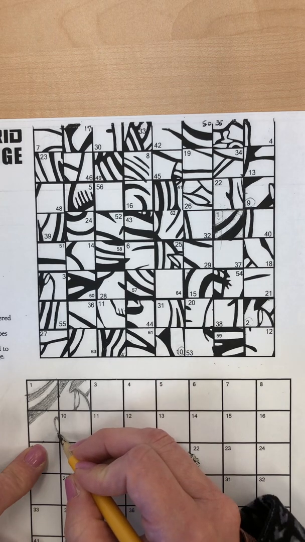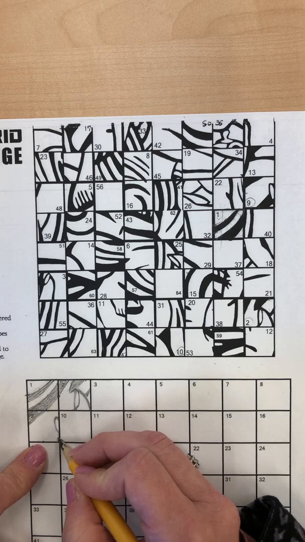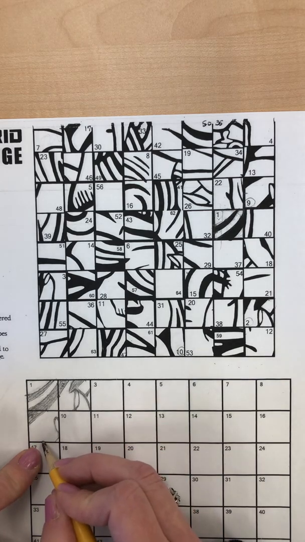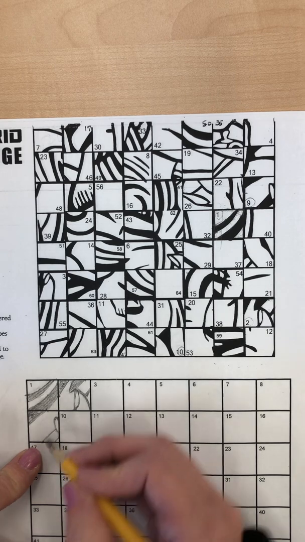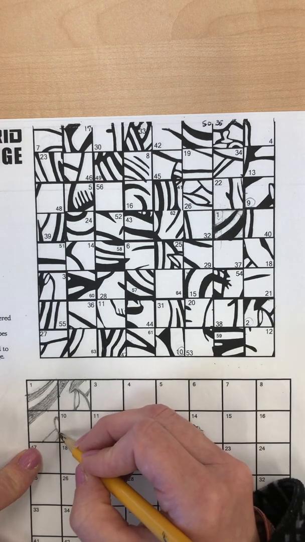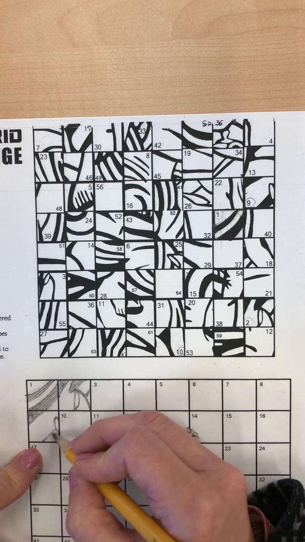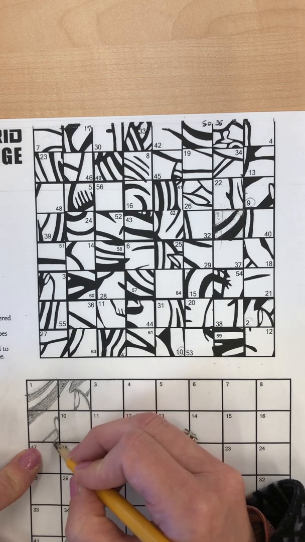All right, and then there's this tiny little diagonal triangle here. And then from here to here, that looks like that connects there. I'm going to fill that part in.